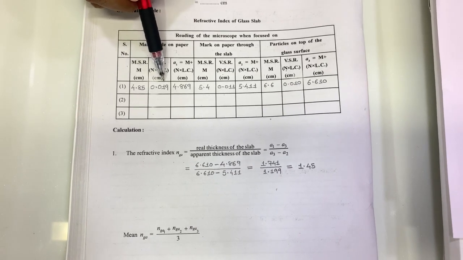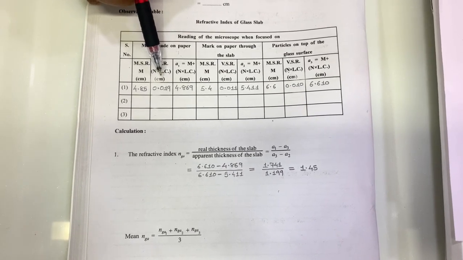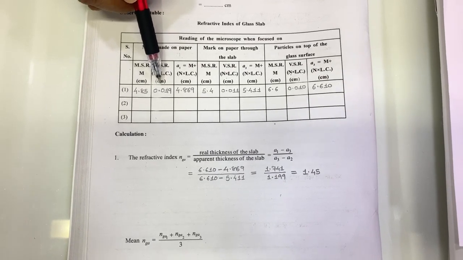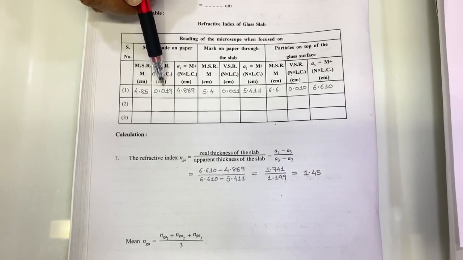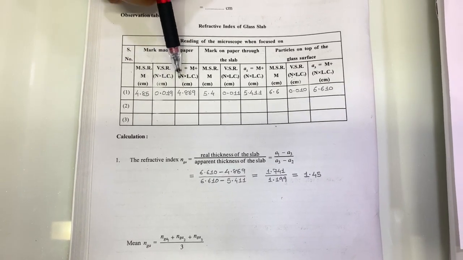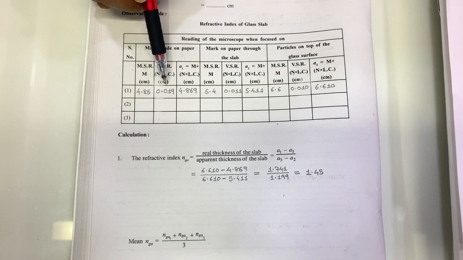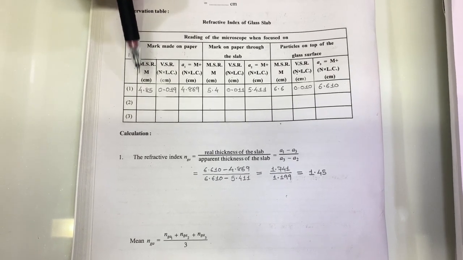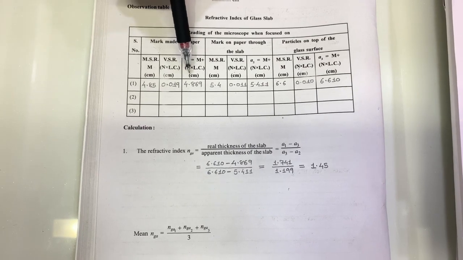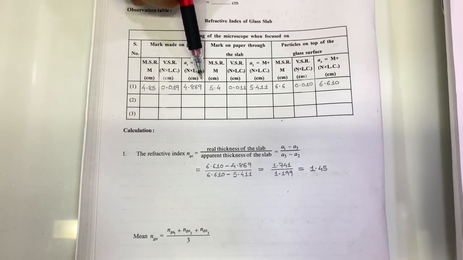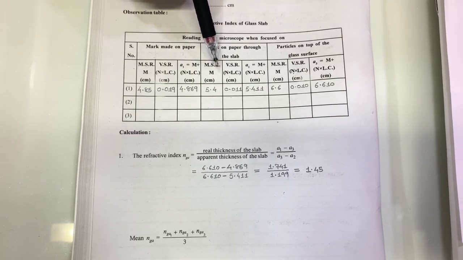So multiply 19 by the least count 0.001. So our reading is 0.019. And now add this 0.019 to the main scale reading, and finally our reading is 4.869.